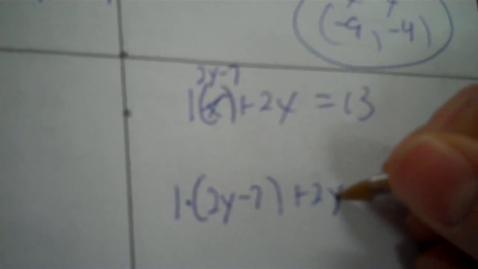Okay, so the x is now parenthesized because that's your base, and you put the 2y minus 7 over it. Now you'll solve for y first, so you got a 1 times the parentheses 2y minus 7. Now don't just put equals 13, because you see after the parentheses you have to add the 2y. Now you're good to go.